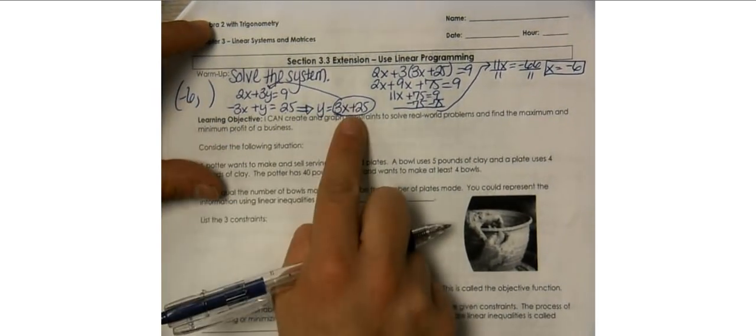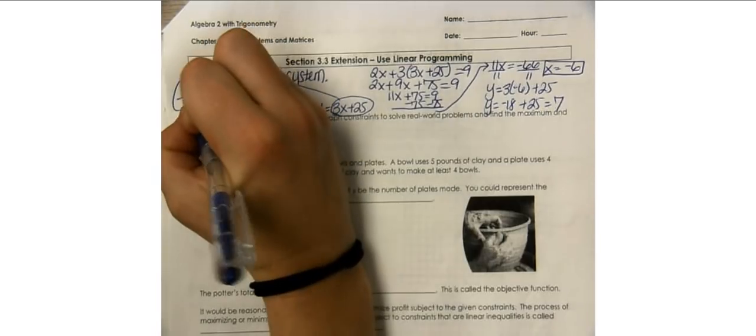I'm going to substitute negative 6 into my revised equation from step number 1, which is y equals 3x plus 25. So y is equal to 3 times negative 6 plus 25, which is y equals negative 18 plus 25, and negative 18 plus 25 is equal to 7. So negative 6, 7 is my solution to this system. This system would be called consistent and independent.